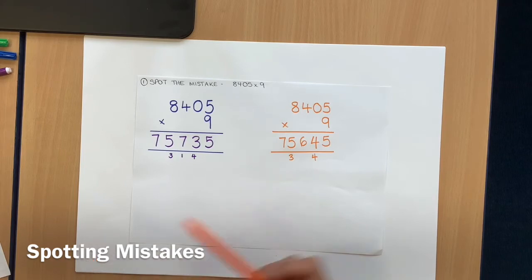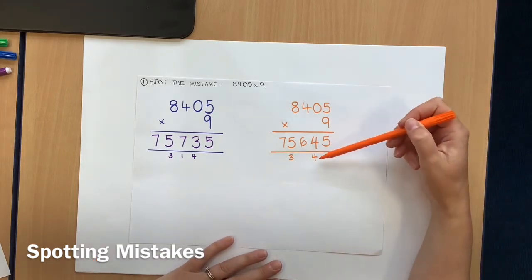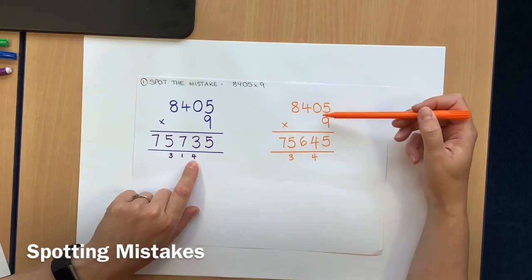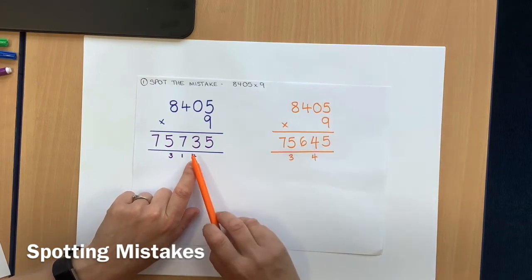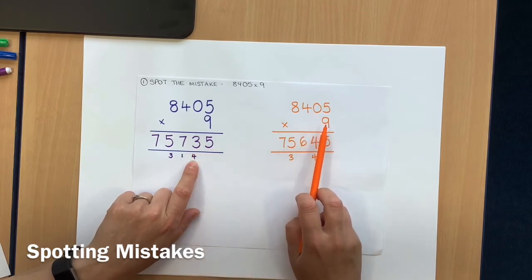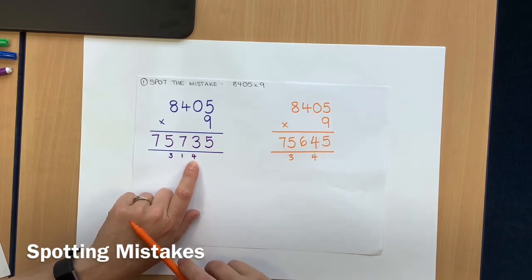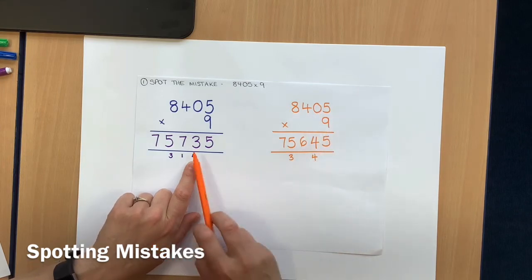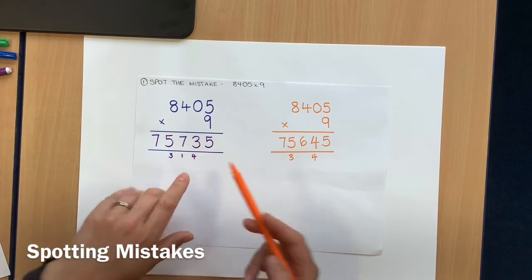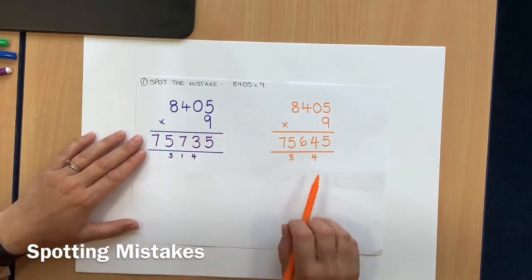So what happened? Well, when I carried my 4, they did that as well. But what I did, or what I think they did, when they did 0 tens times 9, instead of getting 0, I think they must have done 9. 0 times 9 is 9. They added it to the 4, which made 13. So there you go. By doing mine, I can see the difference.